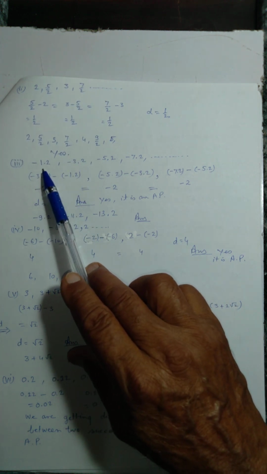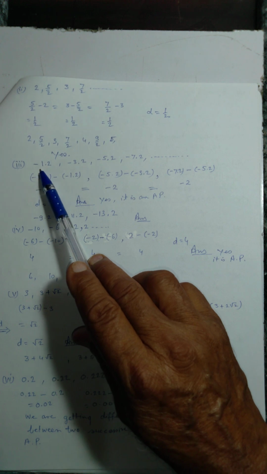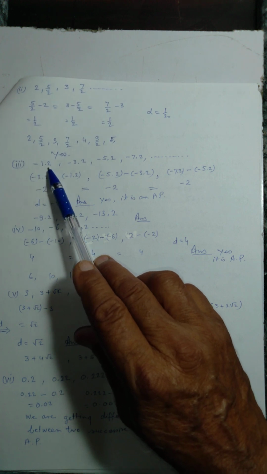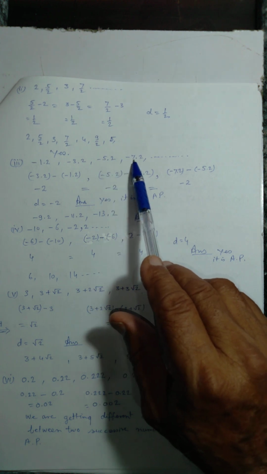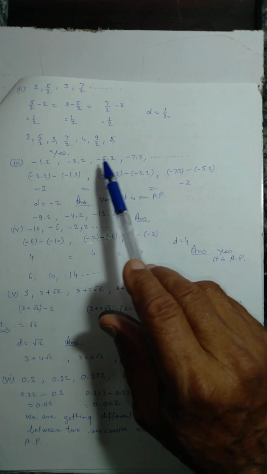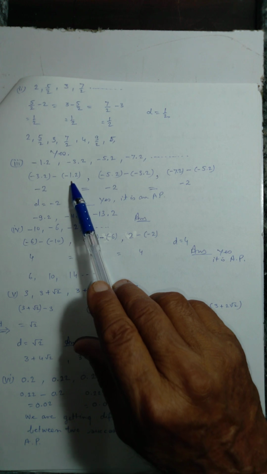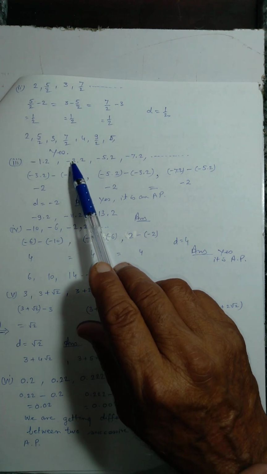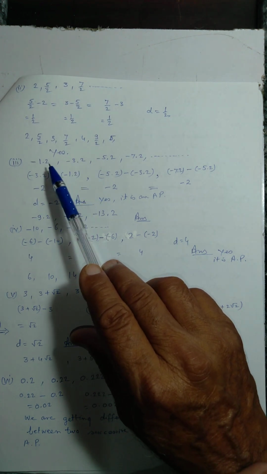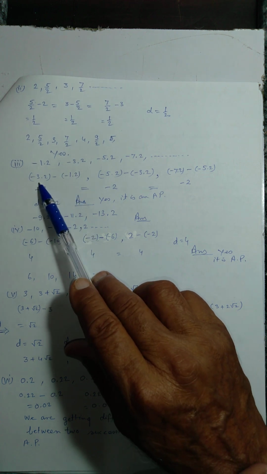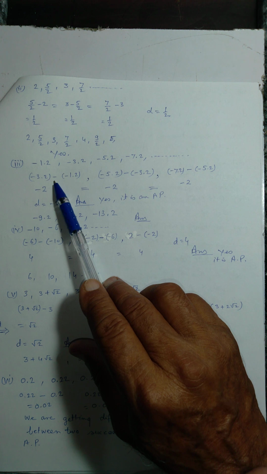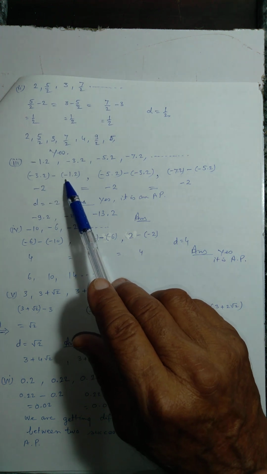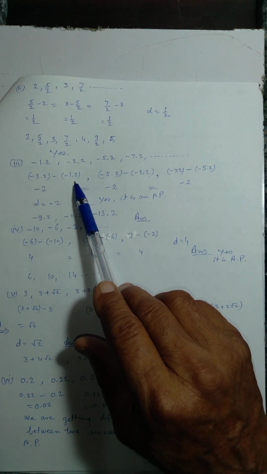Now the third part, that is minus 1.2, minus 3.2, minus 5.2, minus 7.2. In order to determine the common difference, from the second term, subtract the first term. This is the second term, minus 3.2 minus, in bracket, minus 1.2.